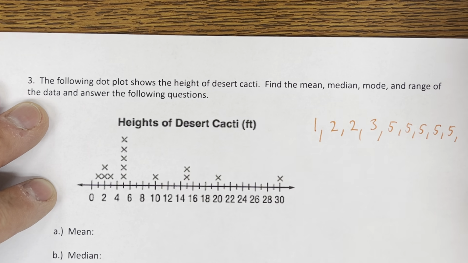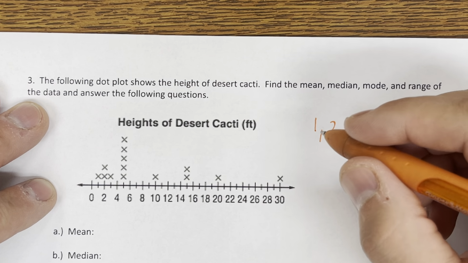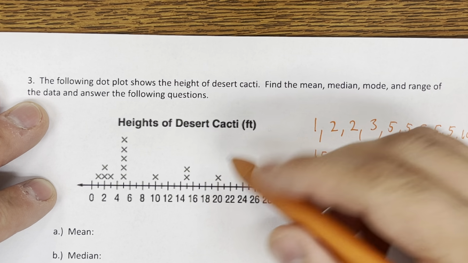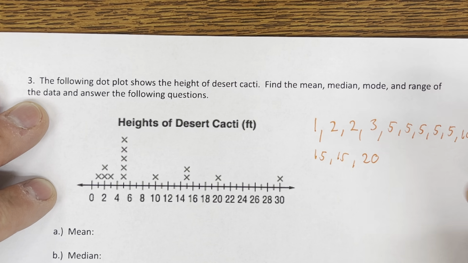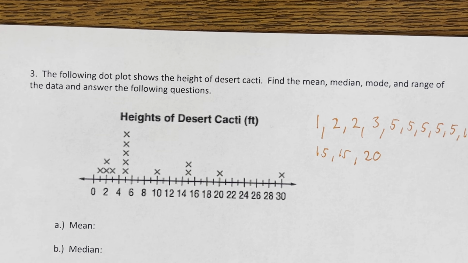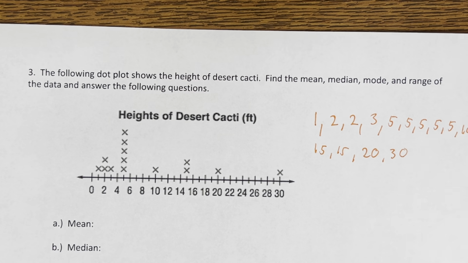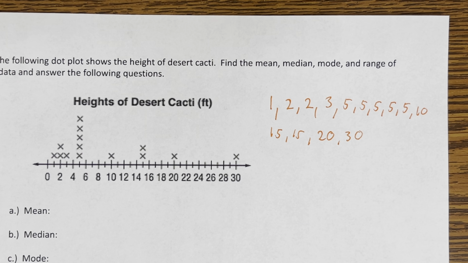Then I have a 10-footer. And then I have two 15s. And then a 20. Oh, I almost forgot my 30. Didn't see that guy. We also have a 30. So I've listed out all the numbers of cacti that we have measured.